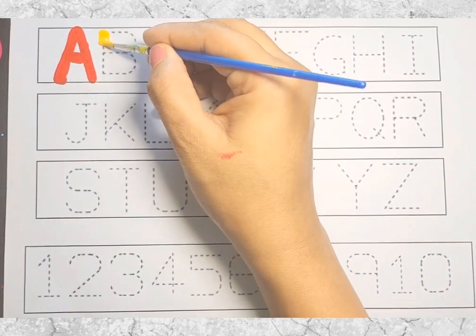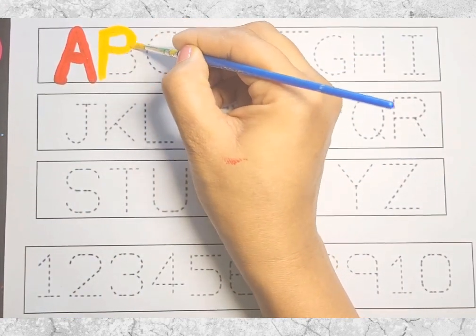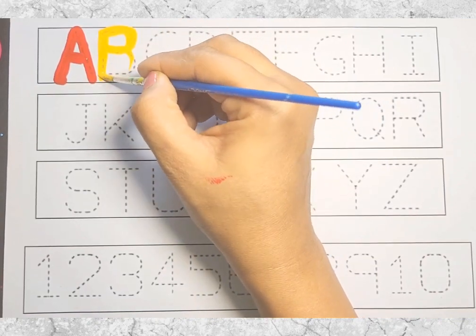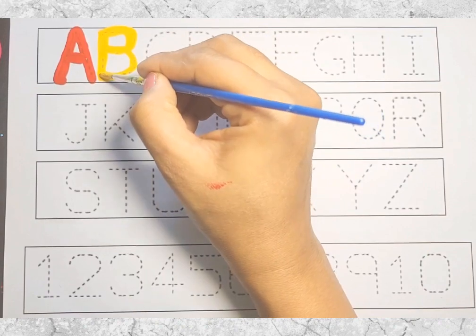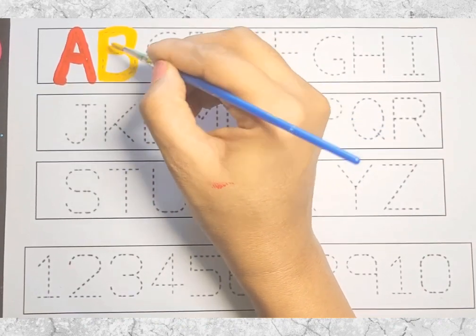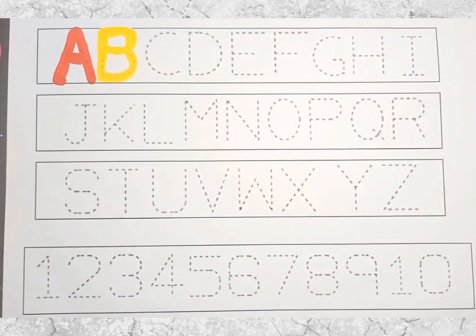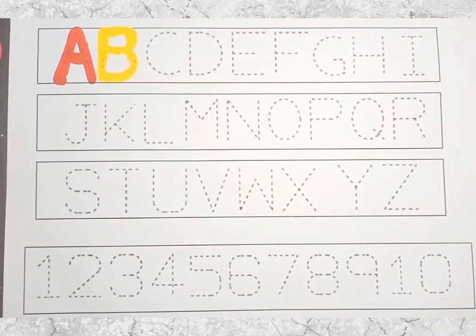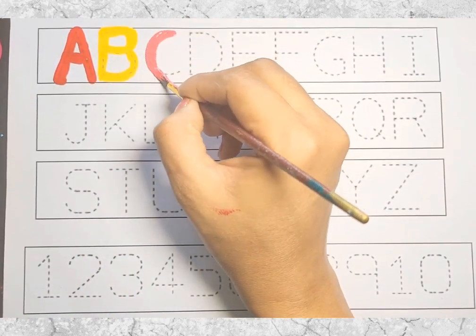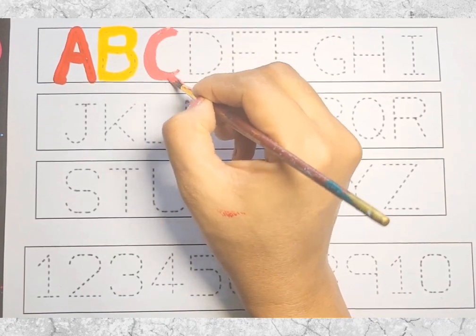B for banana. Yellow color. Next is C for cherry. Pink color.